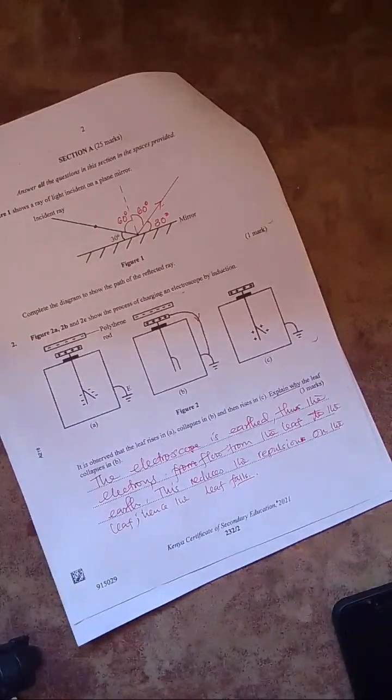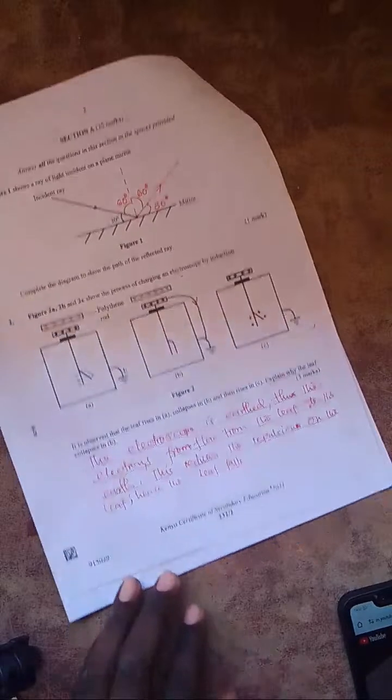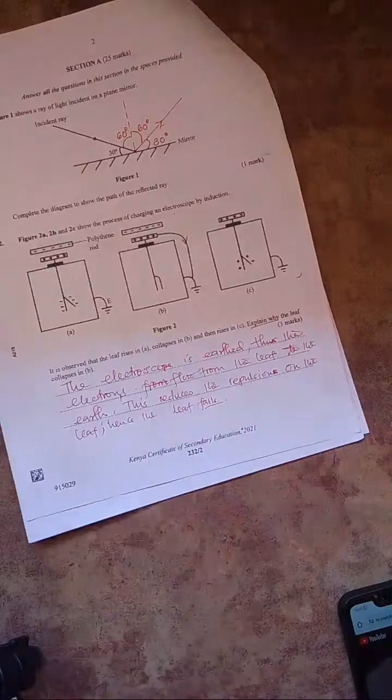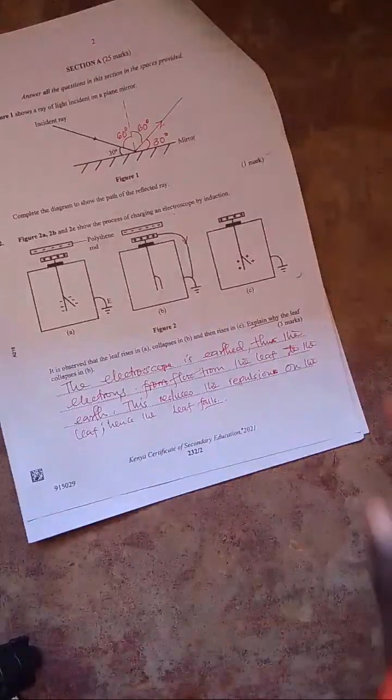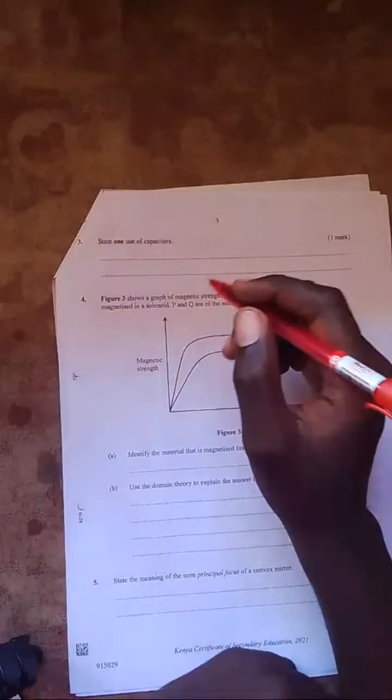We can move to the next question, which will be: state one use of capacitors.